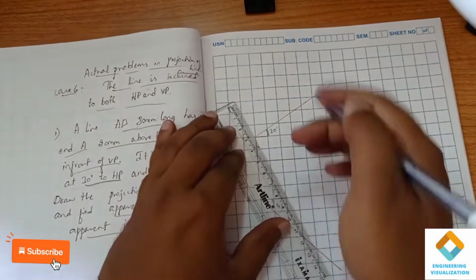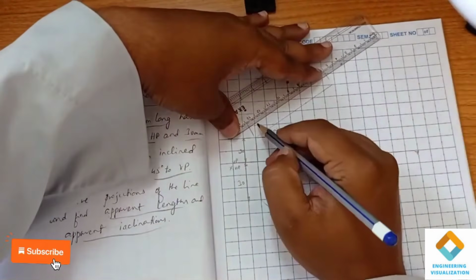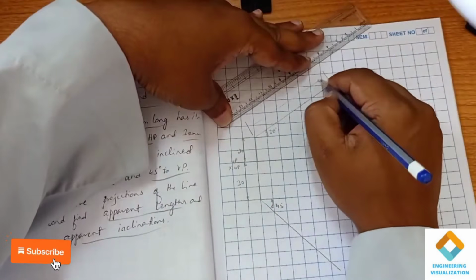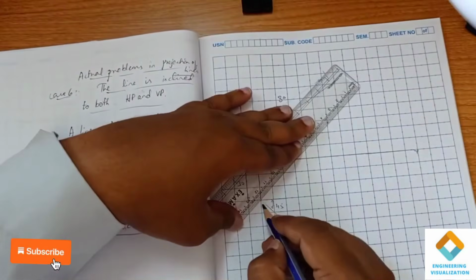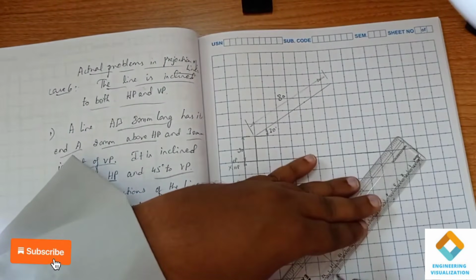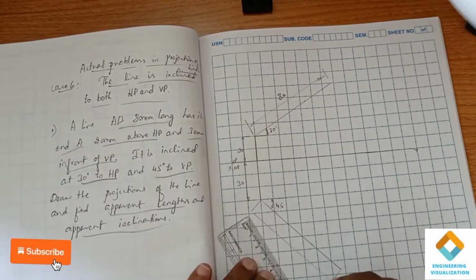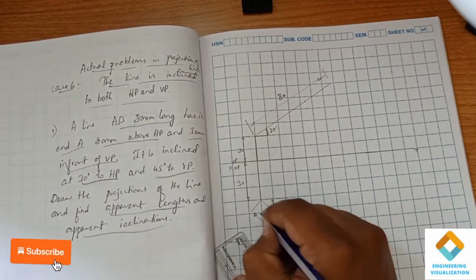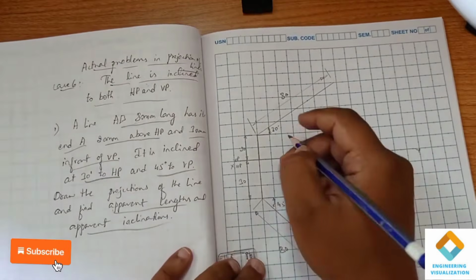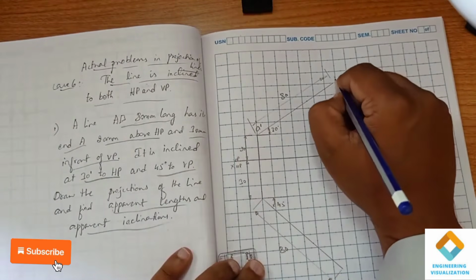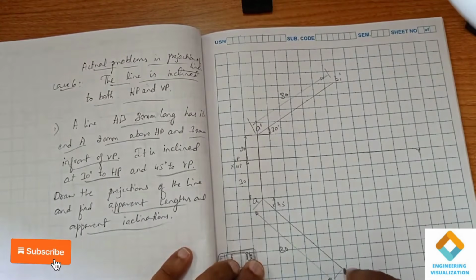You can show the lengths here. This is 80 mm, so this is 80 and this also 80. These are nothing but the true lengths. Here we give the naming: this is A dash, this is B1 dash, this is A, and this is B2.